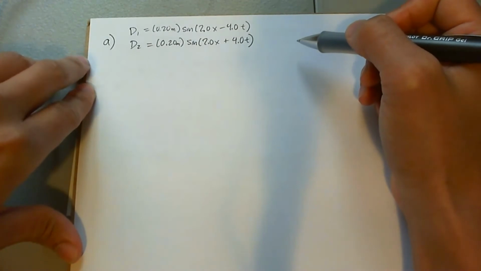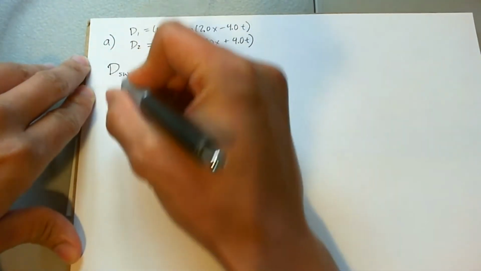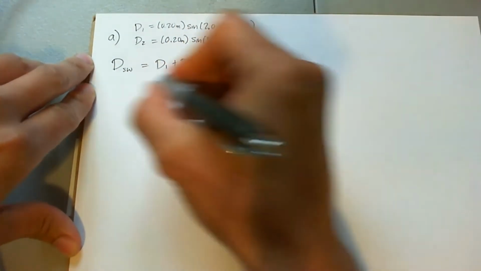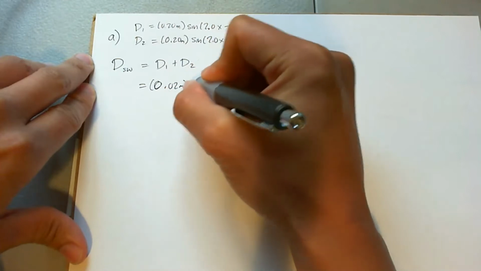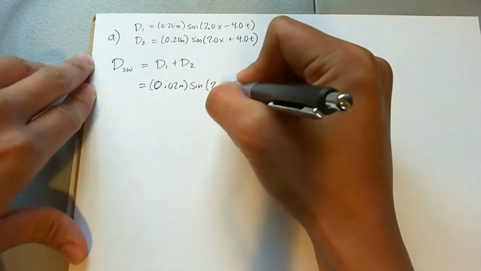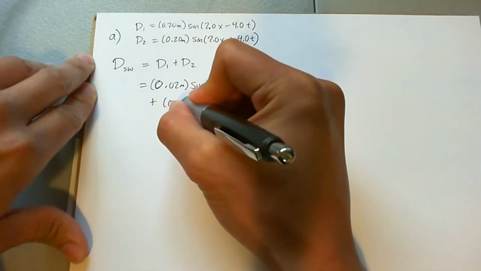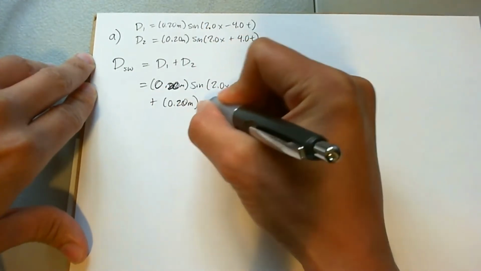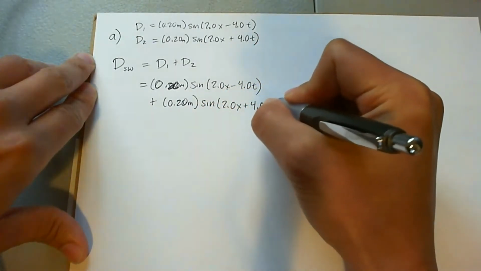So for part A, they ask for the function for the standing wave. That's pretty easy. All you need to do is look at D, and we'll call that standing wave, or SW. And that's just going to be D1 plus D2. That's going to equal 0.02 meters sine of 2.0x minus 4.0t plus 0.20, sorry, 20, not 02, 20 meters sine of 2.0x plus 4.0t.